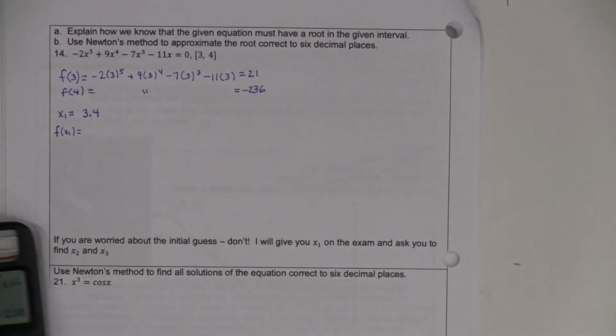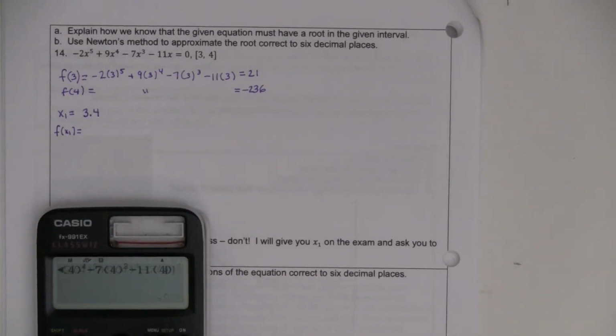So I already have that kind of going on my calculator here. And so 3.4 I'm putting in all these places. And you could have chosen anything you wanted in between there.